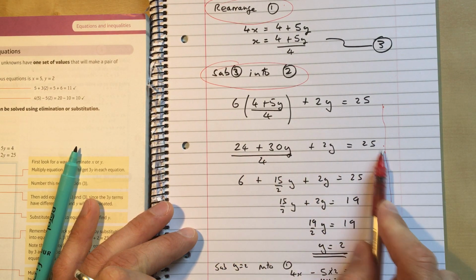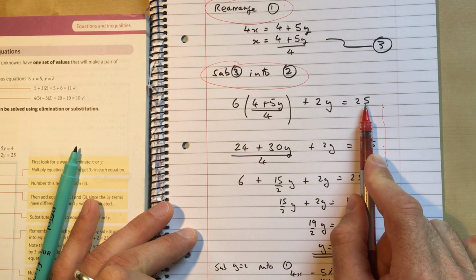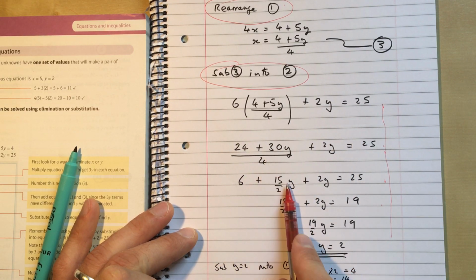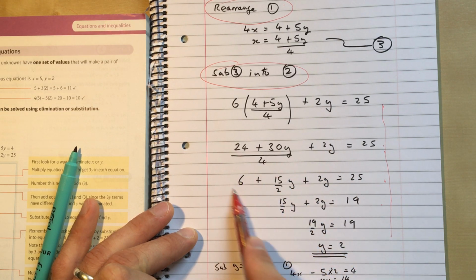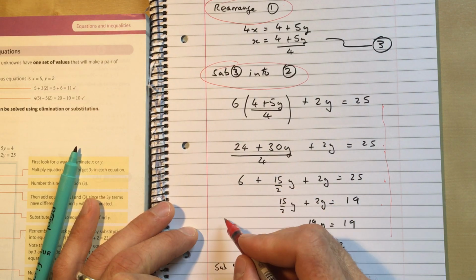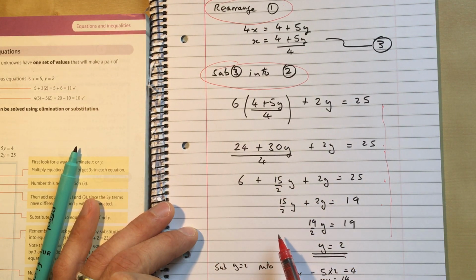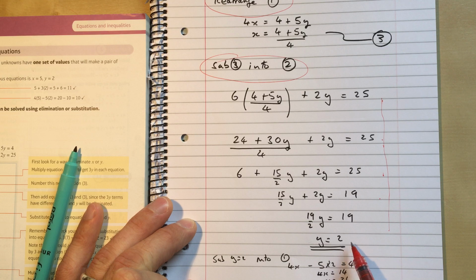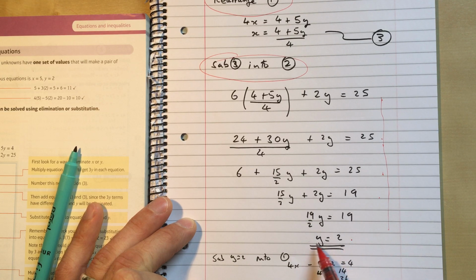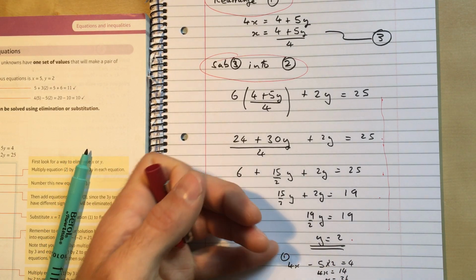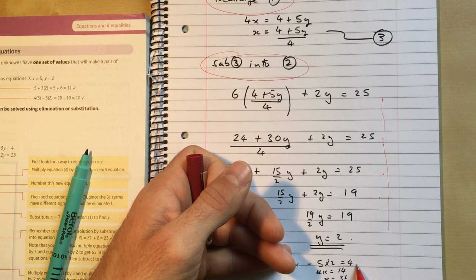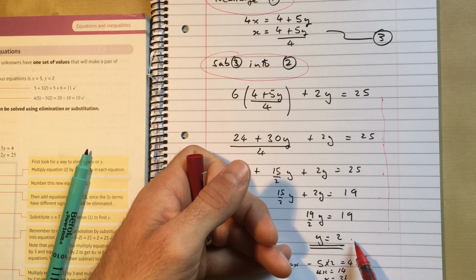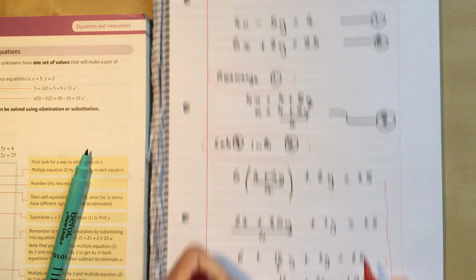I'd expect you to understand this because it comes out of this. This line, well, I can see where that's come from, I can see where that's come from. This turns into these two terms, and I can see where they've come from. If it's not clear, I can put in an annotation, okay? Once I get to here, y equals 2. Well, the next line, if I miss this bit out, 4x minus 5 times 2 equals 4. Why is that true?